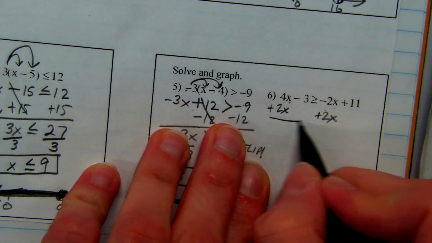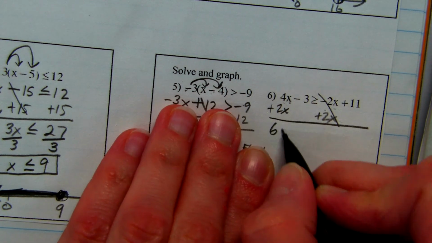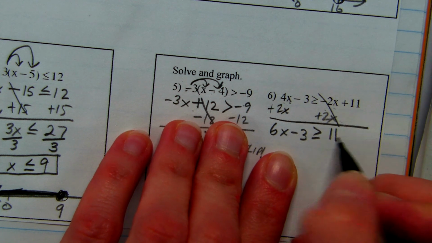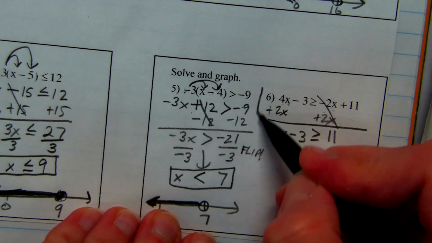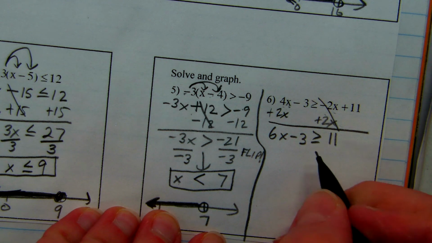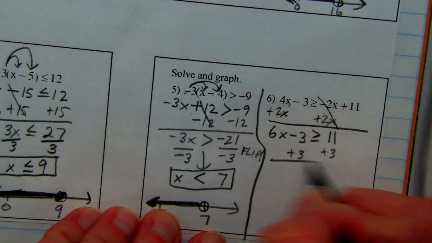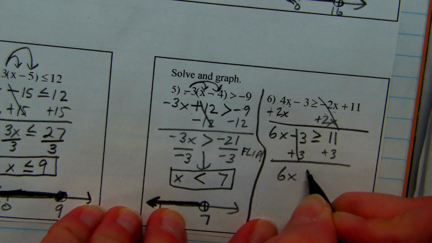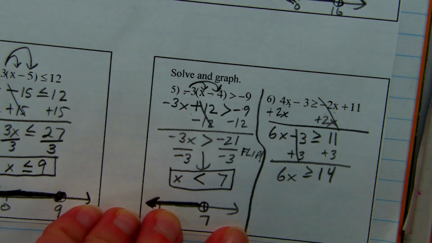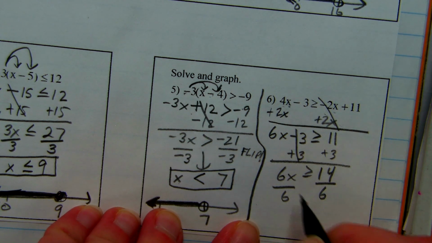And so then if I add 4x and 2x together, I get 6x minus 3 greater than or equal to 11. And now it just looks like all of our other problems. So what would I do next? Add 3. And then we get 6x is greater than or equal to 14. Divide by 6. And this will not divide evenly.